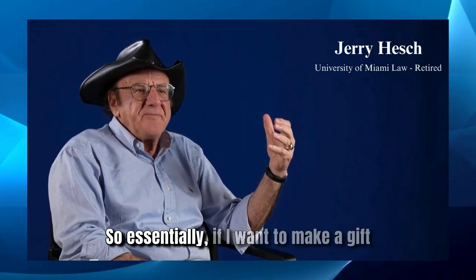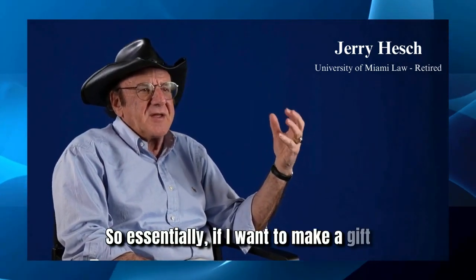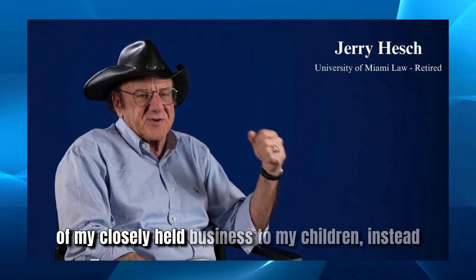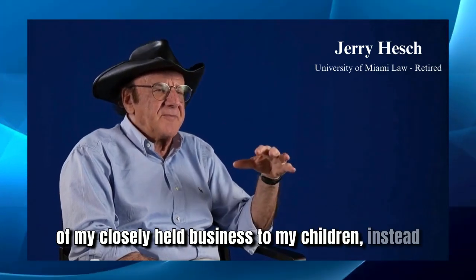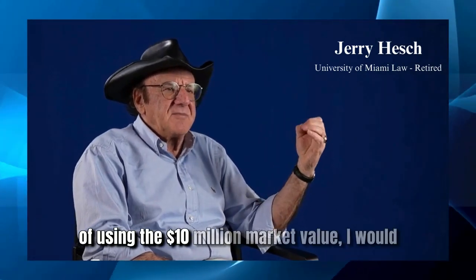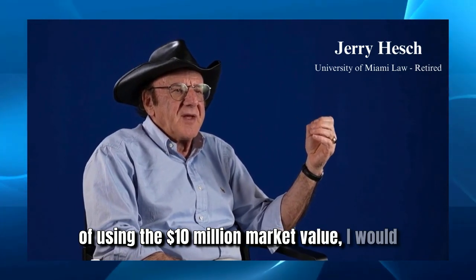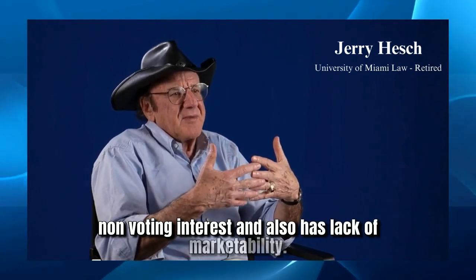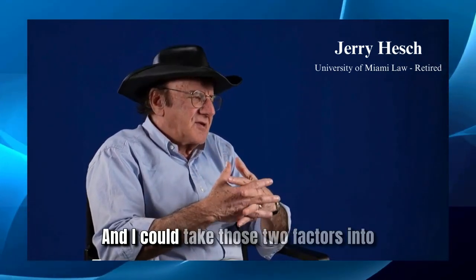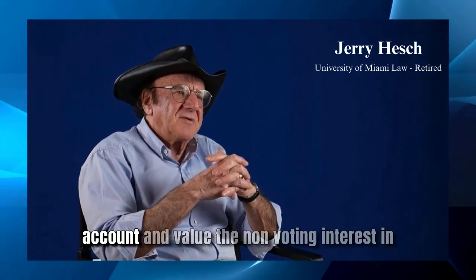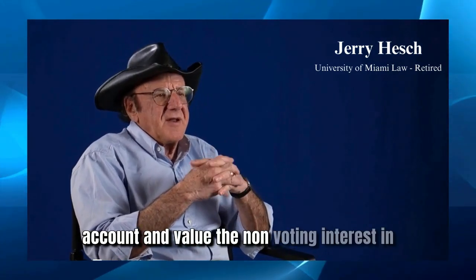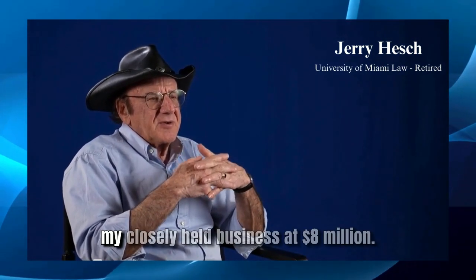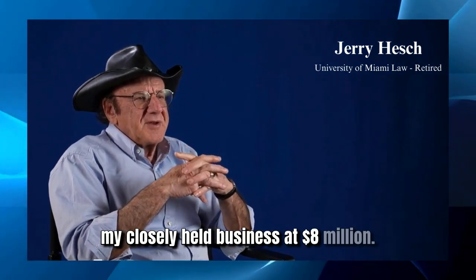So if I want to make a gift of my closely held business to my children, instead of using the $10 million market value, I would make sure it's in an entity that has a non-voting interest and also has lack of marketability. And I could take those two factors into account and value the non-voting interest in my closely held business at $8 million.